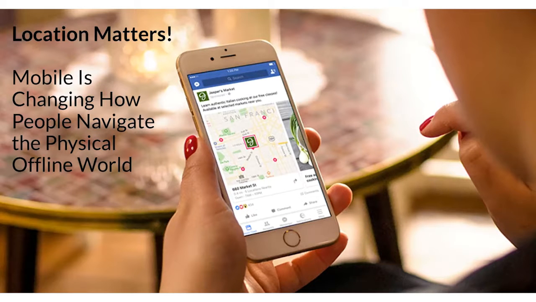It is important to understand that in today's date and time, location matters. The way in which people are navigating the physical offline world is changing, and it's changing because of the mobile device. While we are at a physical store, we might check out prices for products online. Or if we are online, we might look for stores near us.